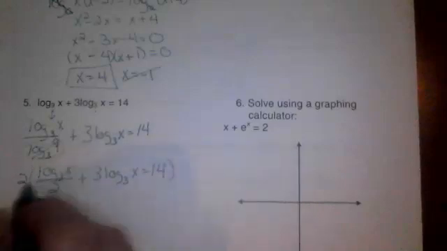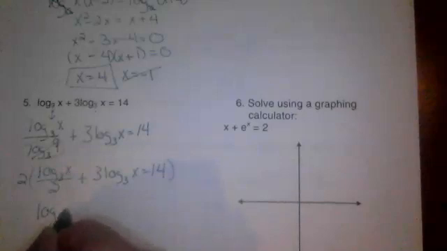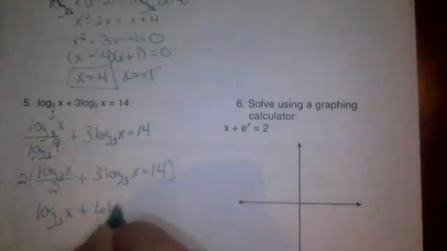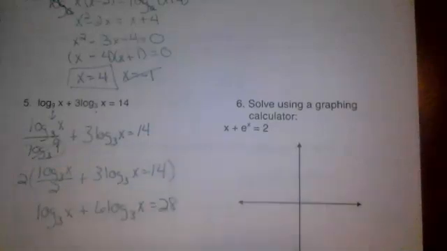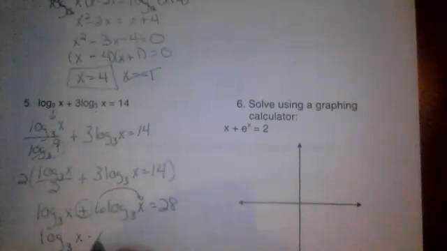So these would just cancel out, and I'd have log base 3 of x plus 6 log base 3 of x equals 28. And then I could bring this 6 over here as an exponent, and then when I add, I multiply. So I'd have log base 3 of x times x to the 6th equals 28.